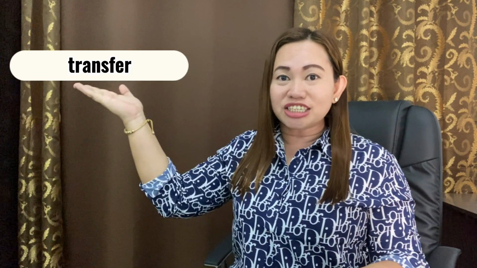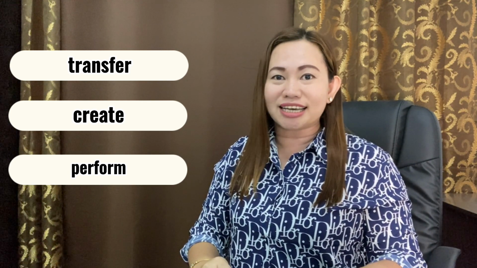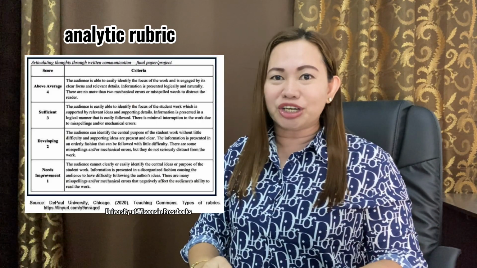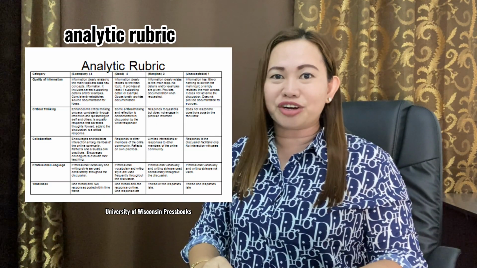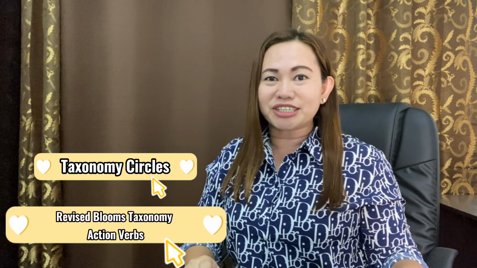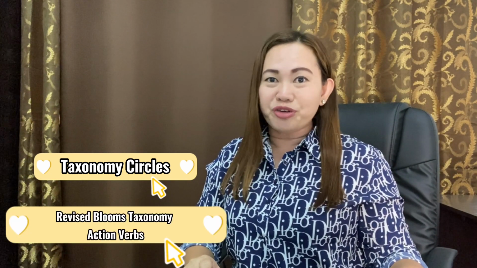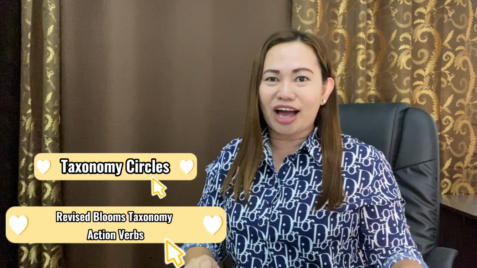Using the verbs transfer, create, and perform will direct or guide you on how to assess the learning of your students. Moreover, holistic or analytic rubrics will be used in assessing their performances. If you haven't started writing your learning outcomes, then click the links below on Taxonomy Circles and revised Bloom's Taxonomy action verbs as one of your references in writing your learning outcomes.